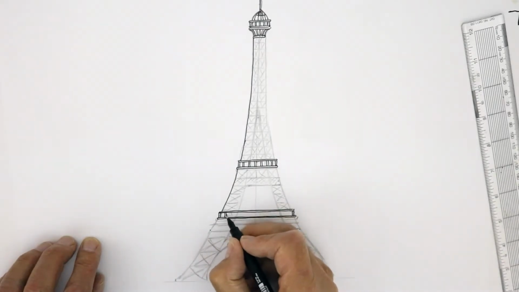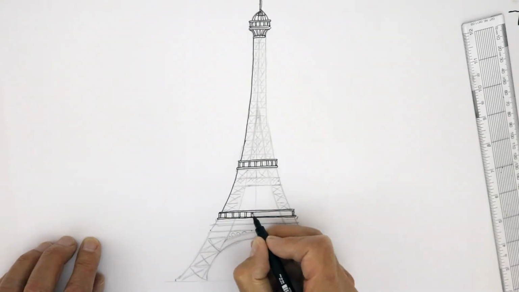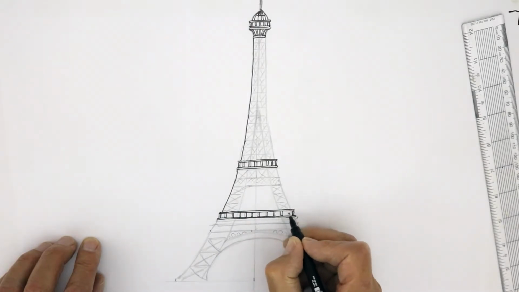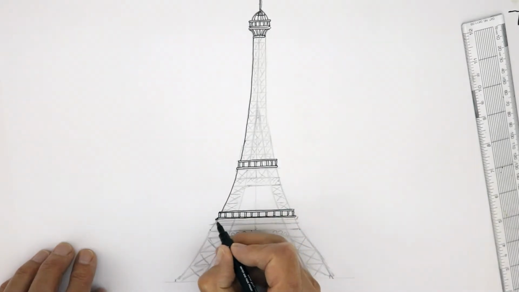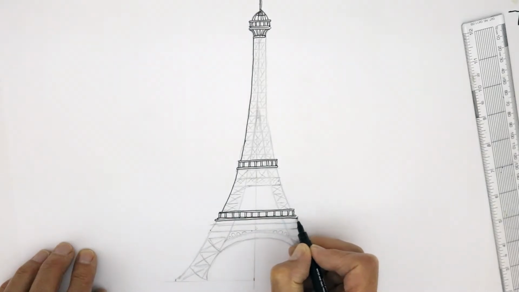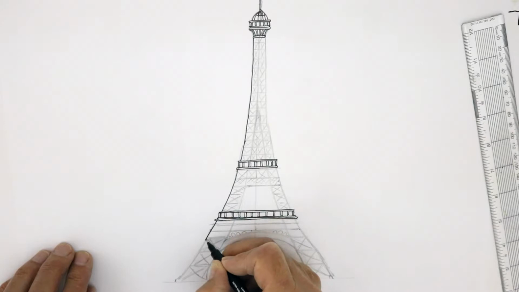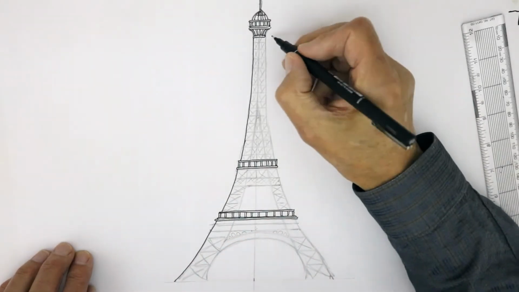And we have the uprights going right across there. Okay, now there's another one here sticking out a bit more. I'll carry on with the swoop on the side now. And down to there. Okay, let's do the other side.